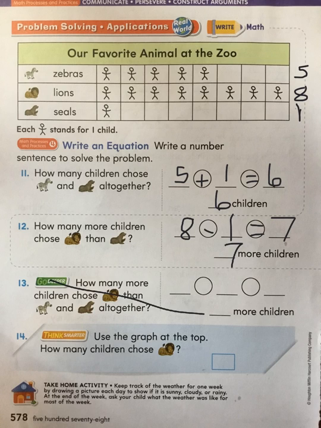We are going to cross this one out for now. And let's look at number 14. It says to use the graph at the top. How many children chose lions? Well, we can go up here. Lions, 8. So I can write an 8 in that box.